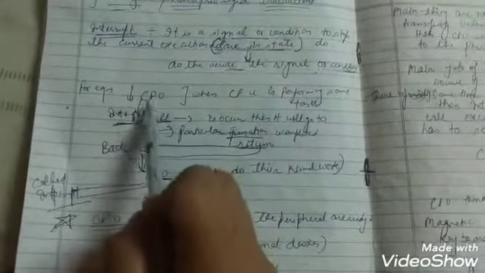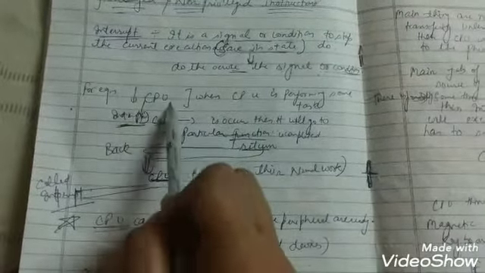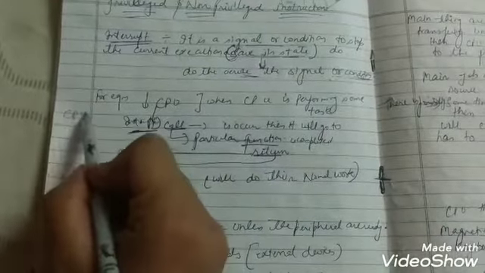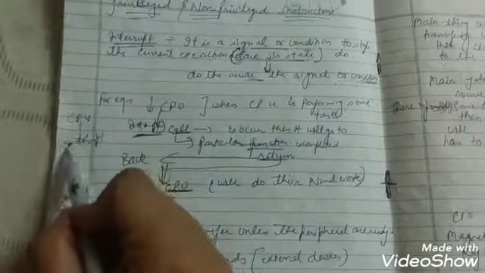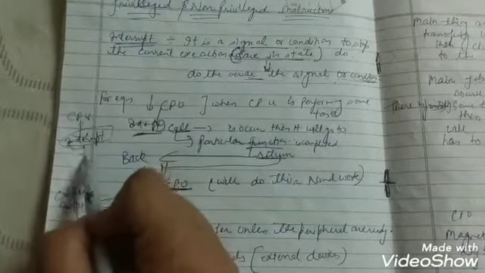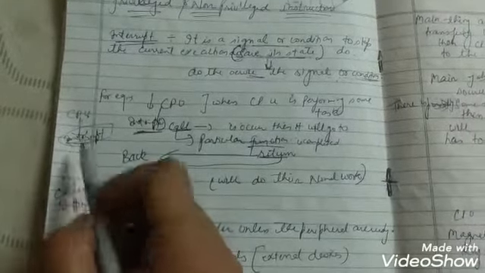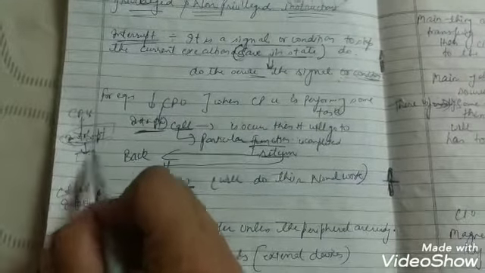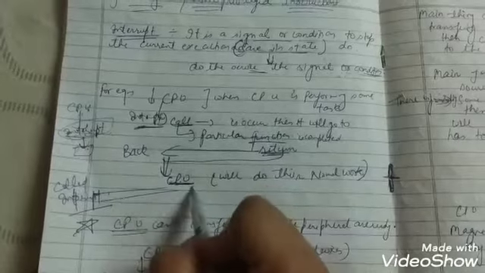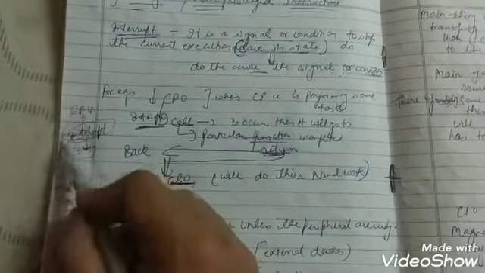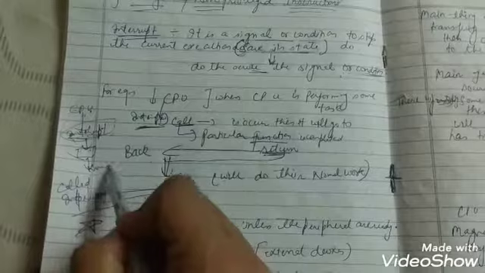For example, when the CPU is performing some task and suddenly an interrupt occurs, then it will hold its condition and first execute the interrupt, and after the execution of the interrupt it will return back to the CPU, and then the CPU will do its normal routine work. That is called interrupt.